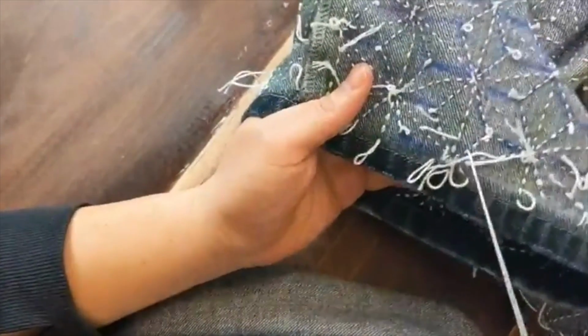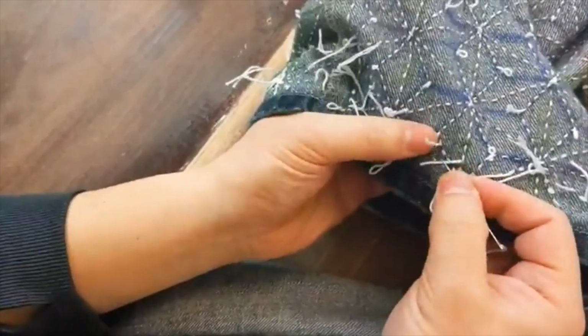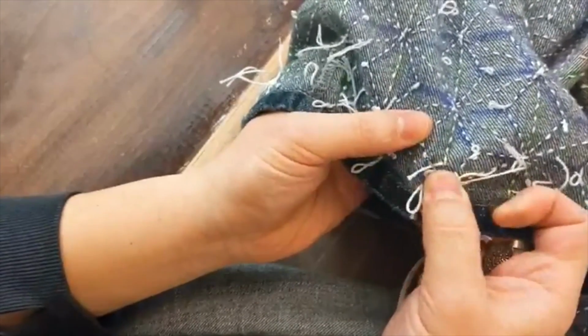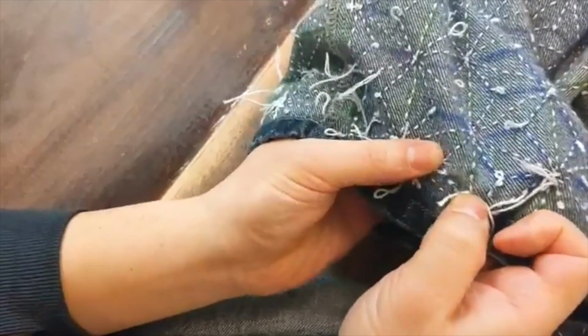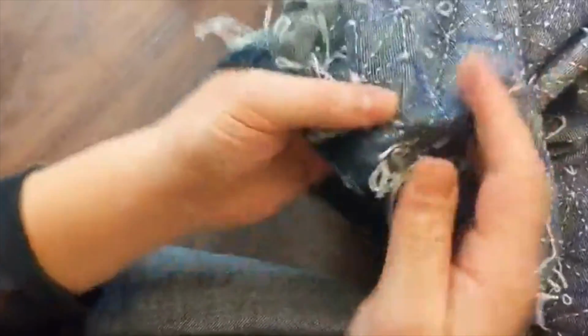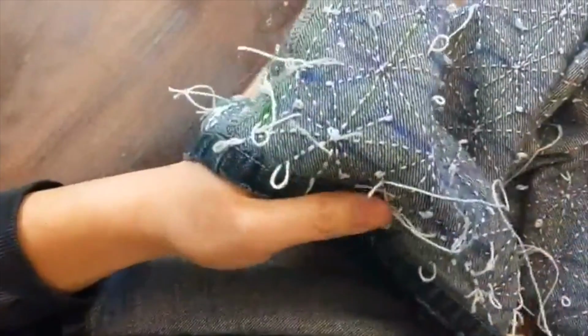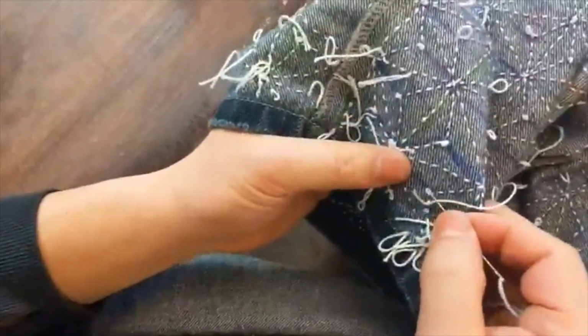And then thread and needle. Those are very, very, very important investments. Some people say Sashiko threads are so expensive. I don't know about that. Well, it is not cheap.